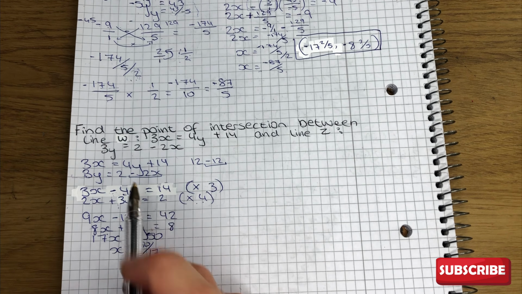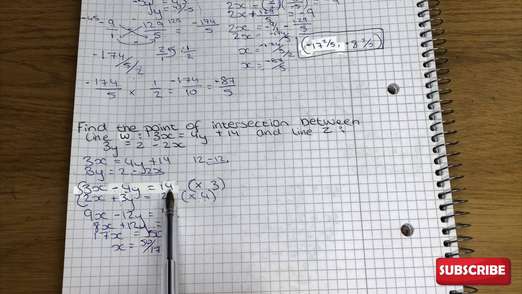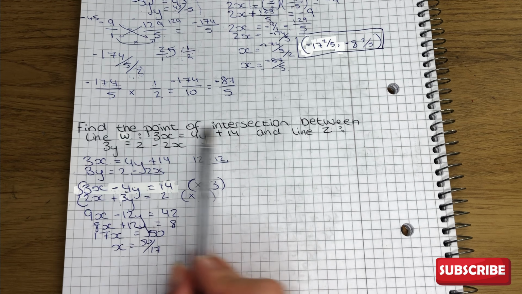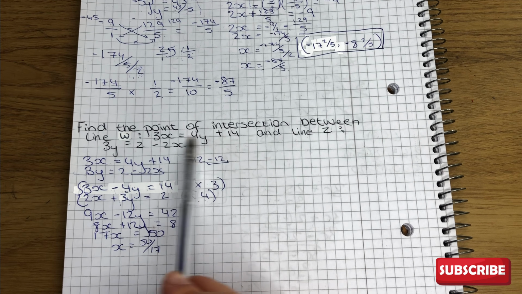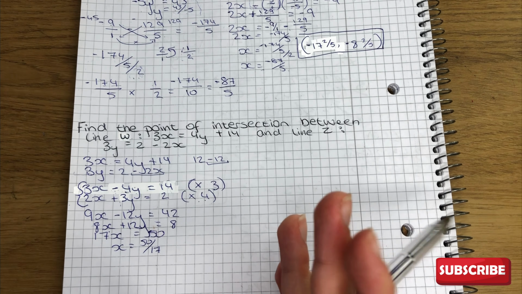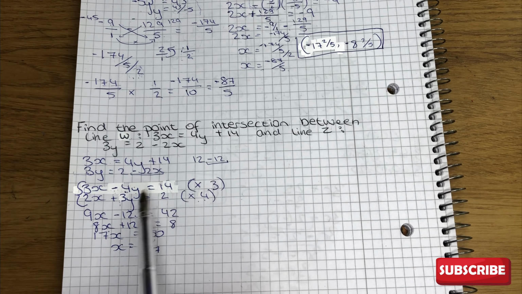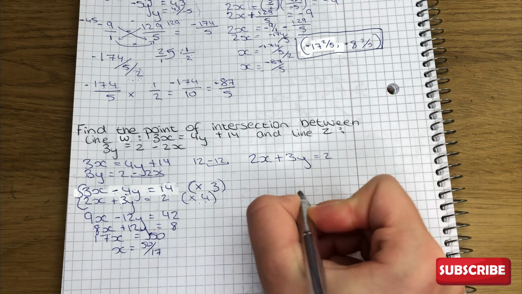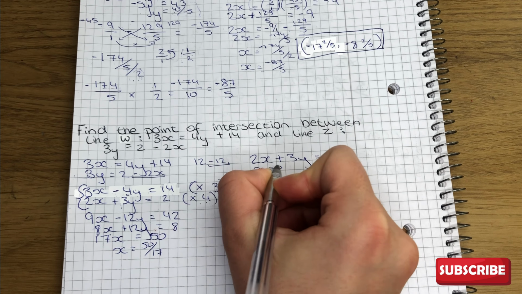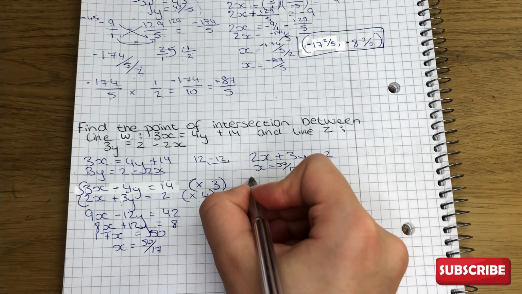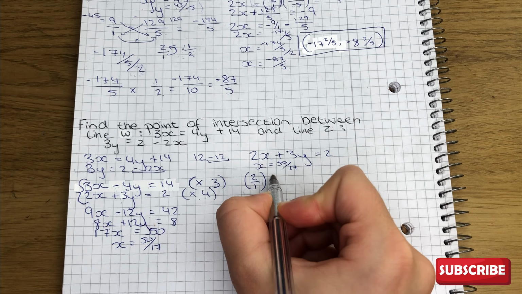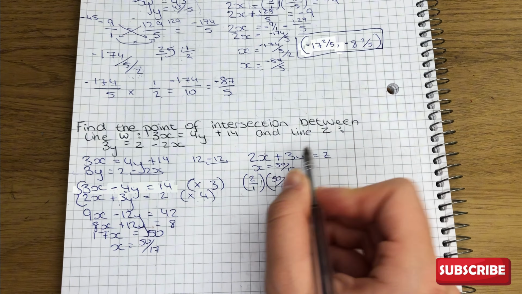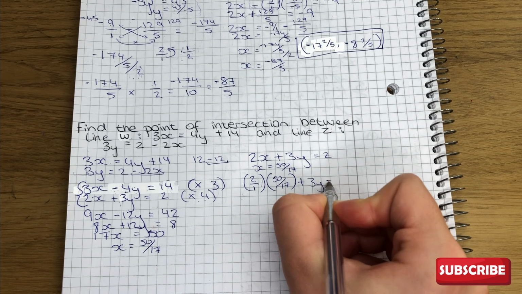And now I'm going to solve for what y is. Use the equations that you have already changed. Don't use the equations you're firstly given, because these are in different forms, so it'd be more difficult to deal with, if that makes sense. So 2x plus 3y is equal to 2. And x is equal to 50 over 17. So we're just going to put 2 over 1, and then x is 50 over 17. Now we're going to continue the equation. So plus 3y is equal to 2.